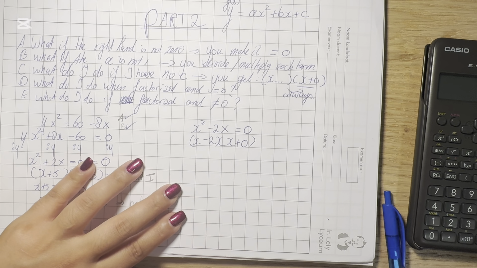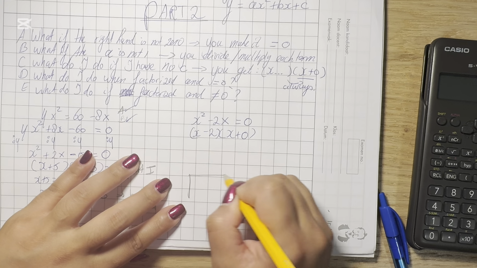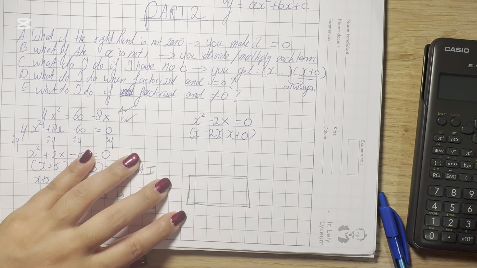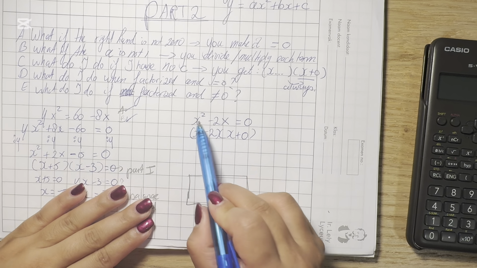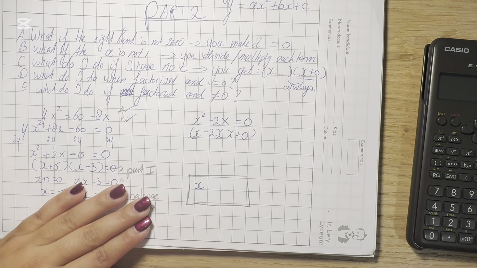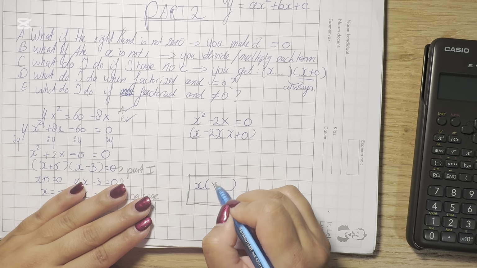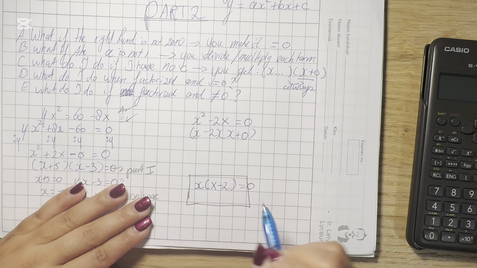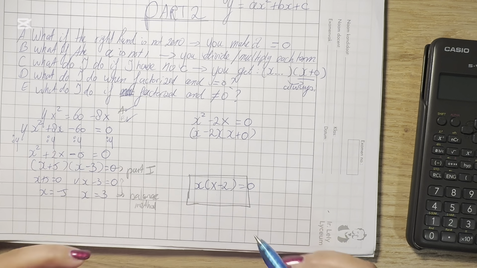There's another way to approach it. I'll write it here. There's another way, and it's called take out the common factor. Well, as you can see, both of them have x. So we can take the x out in the front, and then inside the brackets will stay the x minus 2. If you would expand brackets here, you would get x squared minus 2x. So you have two methods.